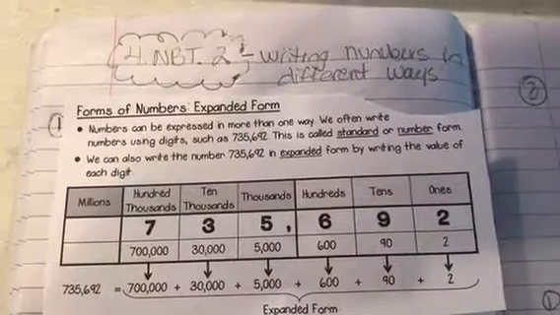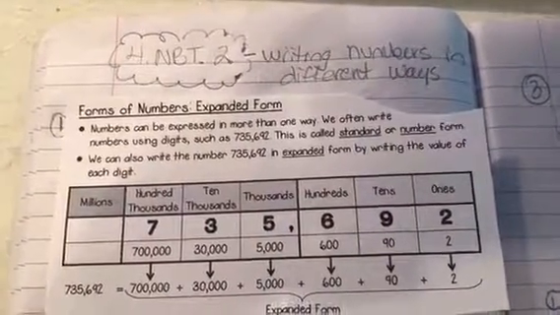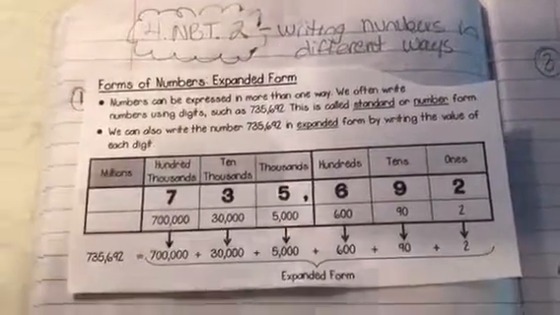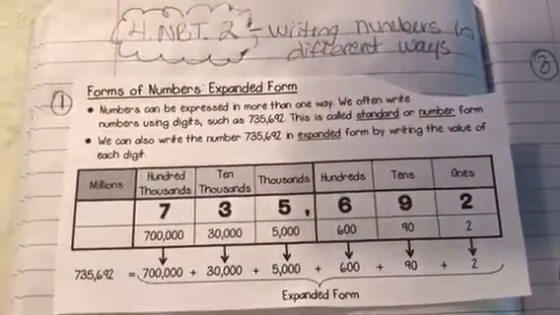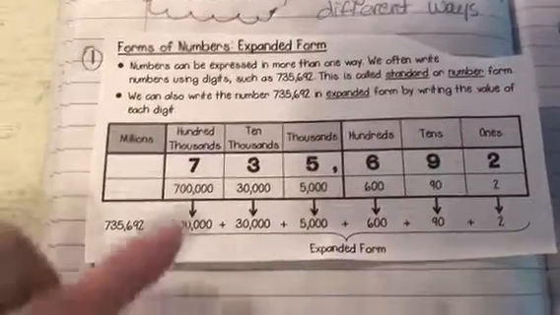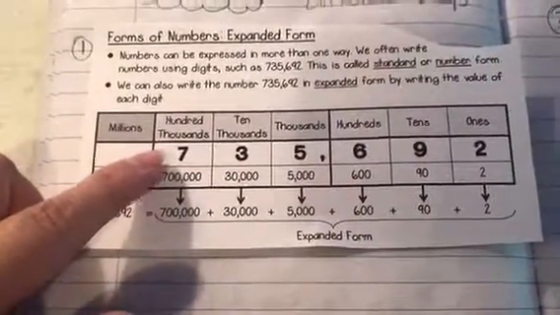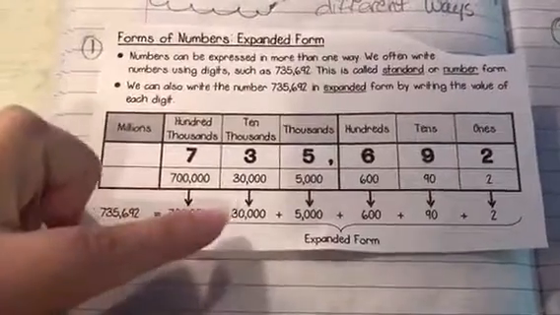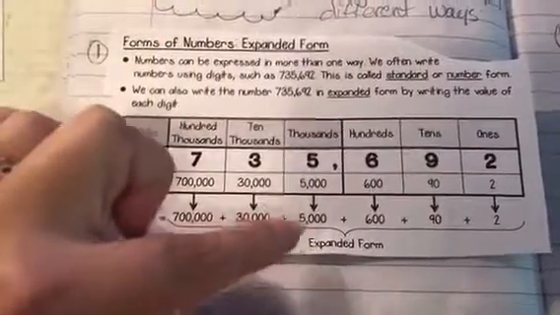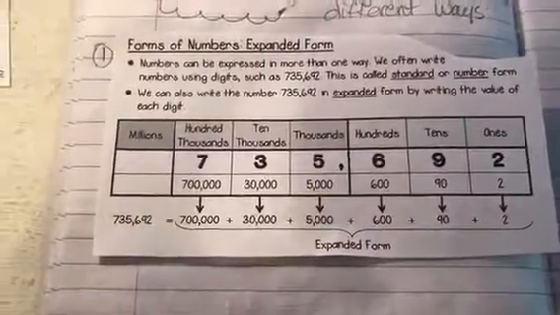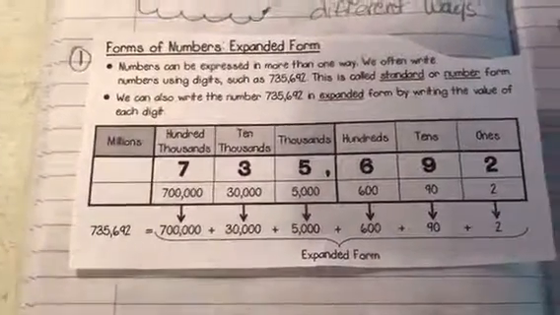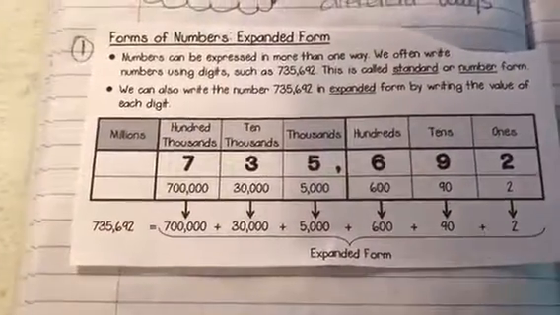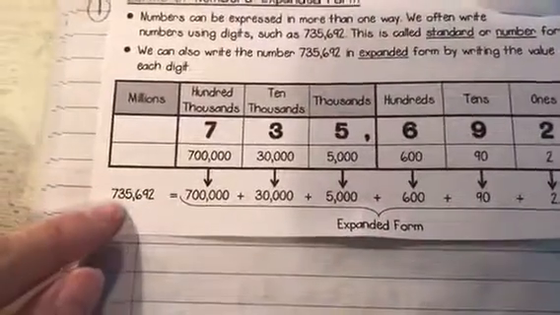4.NBT.2, and this is the first part of that goal, and it is writing numbers in a variety of different ways. The first way that we're going to talk about is called expanded form, and that's when you take a large number and you break it down by each of the place values, and you then write a plus sign in between each of those place values, and it makes the number become expanded or larger as far as the space it takes up.